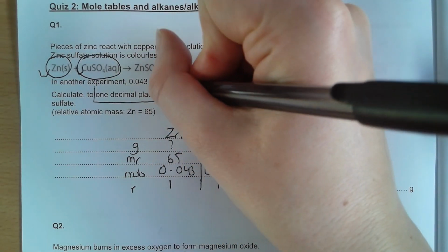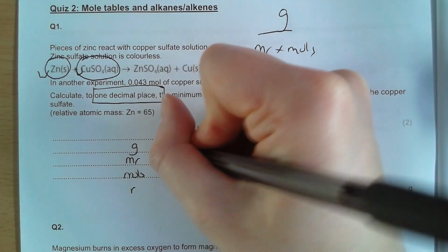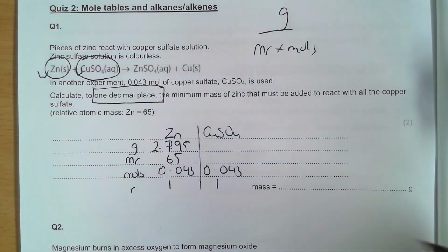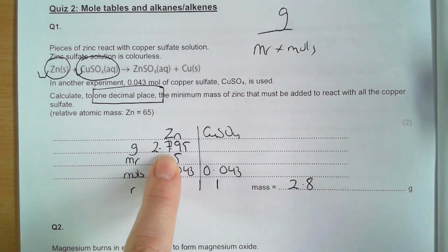and I get an answer of 2.795. Now it says here they want your answer to 1 decimal place. So you can write it into your table, 2.795, but then when I come over here to the answer line, I'm going to round that up to 2.8 grams.